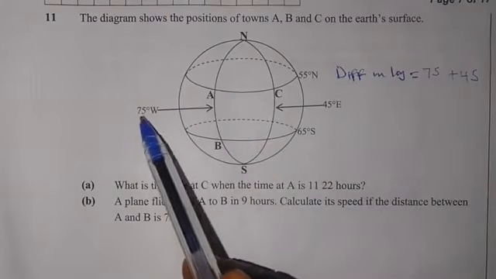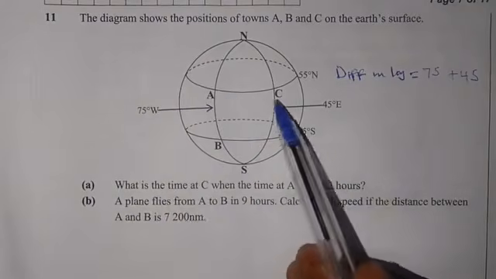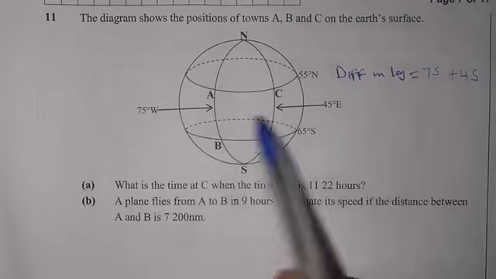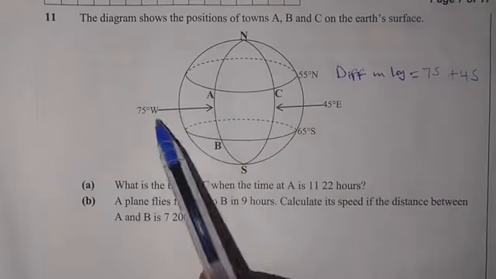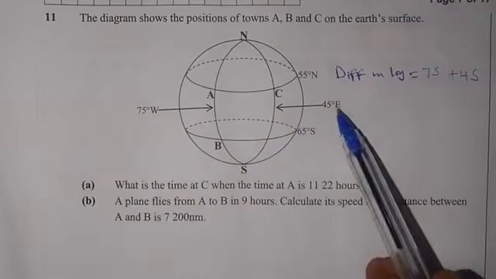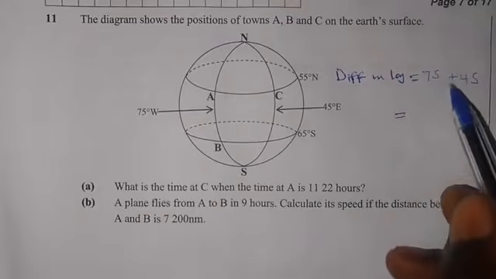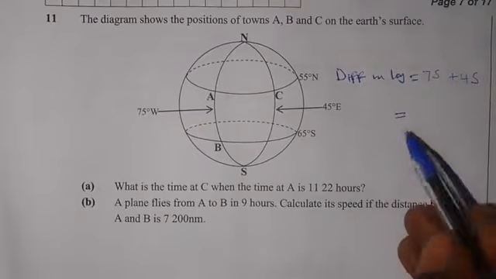So A is on longitude 75 degrees west, C is on 45 degrees east. So the position of these two longitudes, they are lying on different hemispheres. This one is on west, this one is on east. So I'm supposed to add. So once we add there, 75 plus 45, 5 plus 5, it's a 10.